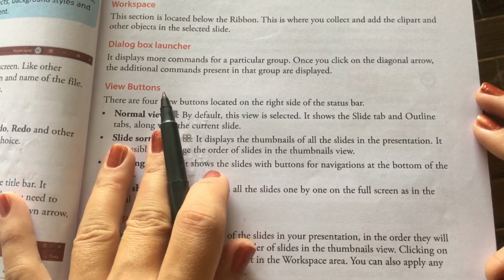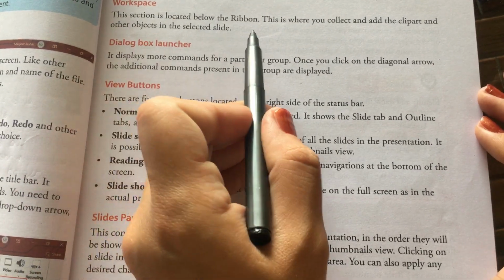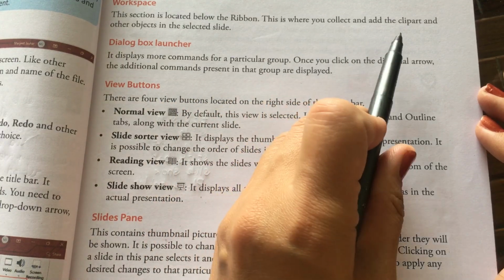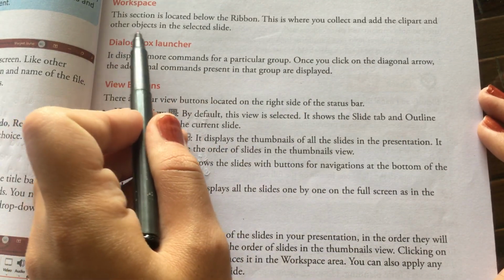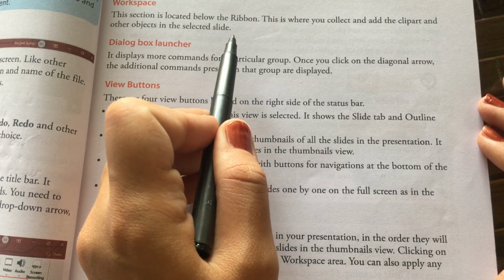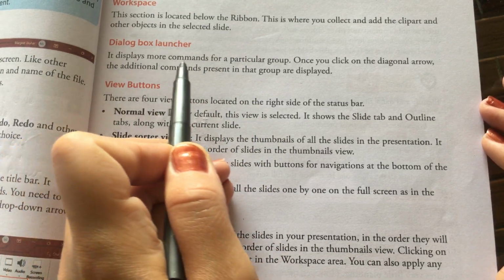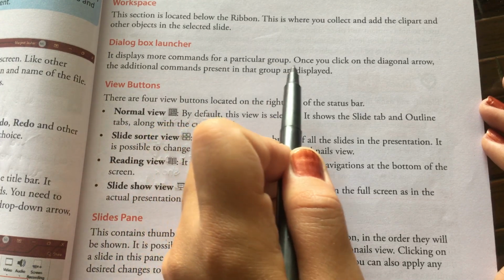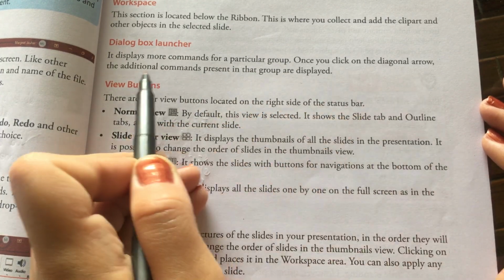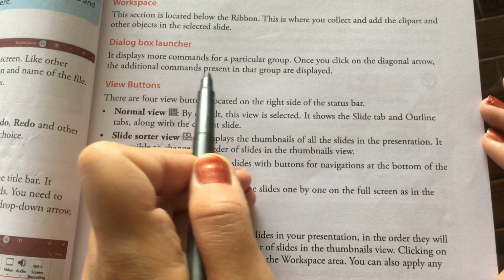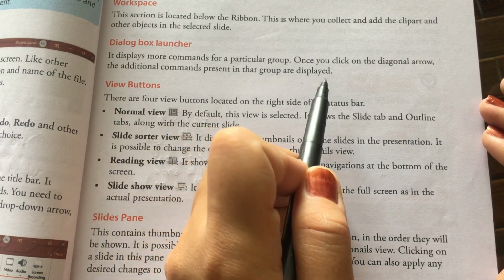Workspace. This section is located below the ribbon. This is where you collect and add the clip art and other objects in the selected slide. Dialog Box Launcher. It displays more commands for a particular group. Once you click on the dialog arrow, the additional commands present in that group are displayed.